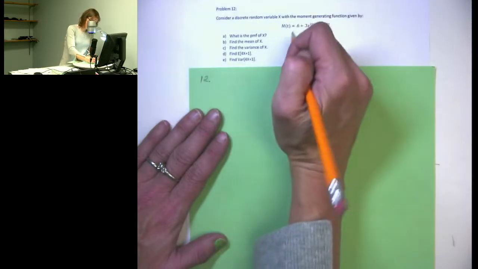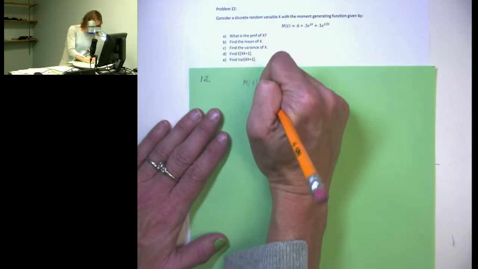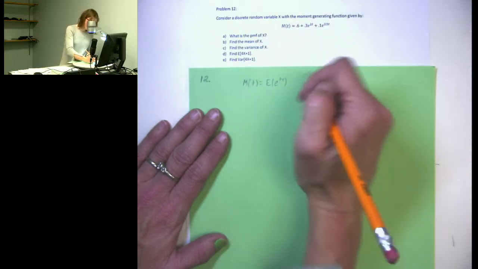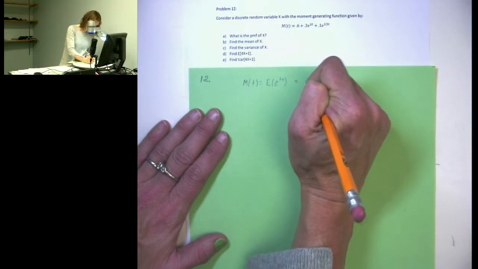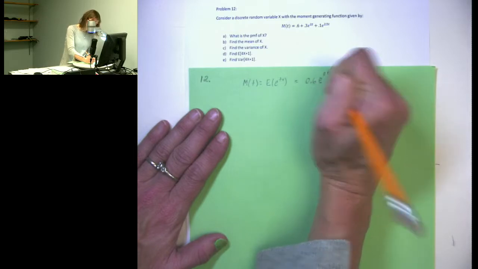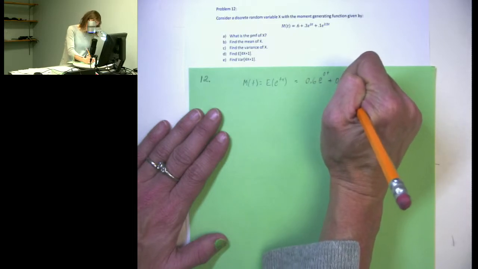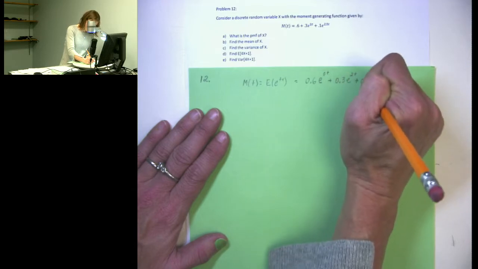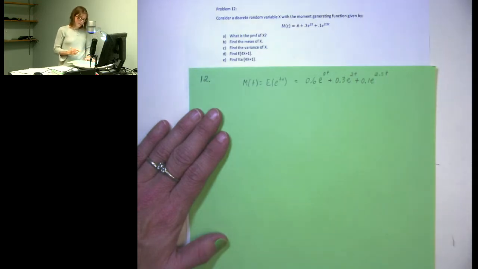Now the thing to remember is that m of t is the expected value of e to the tx. So what we get when we look at this, we've got 0.6 here, and we can think of that as being times e to the 0t, because that would be times 1, plus 0.3 times e to the 2t, plus 0.1 times e to the 2.5t.